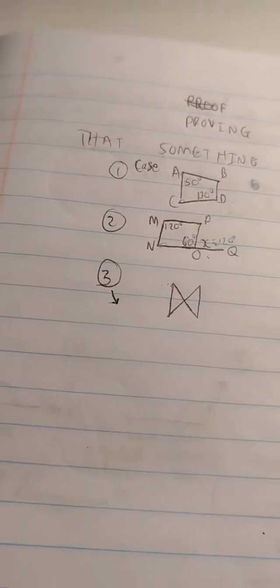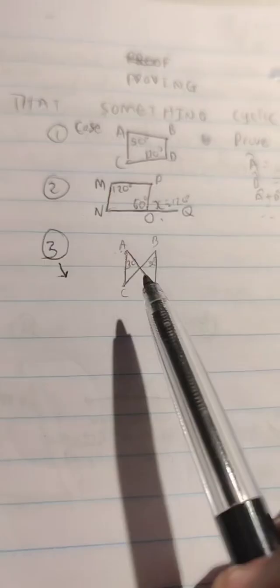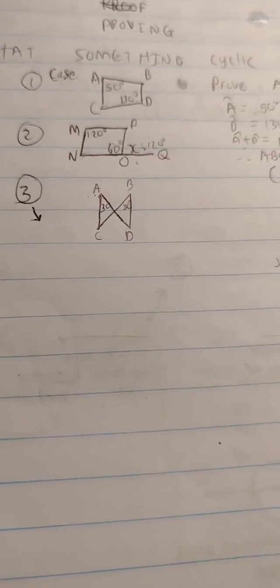So they're asking you, is this a cyclic quad? Of course, if this is 30 and that is 30, what can we then say, guys? Let's say that is A, that is B, that is C, that is D. You can see that is 30, we can see that is 30. They're saying prove that A, B, C, D is a cyclic quad.